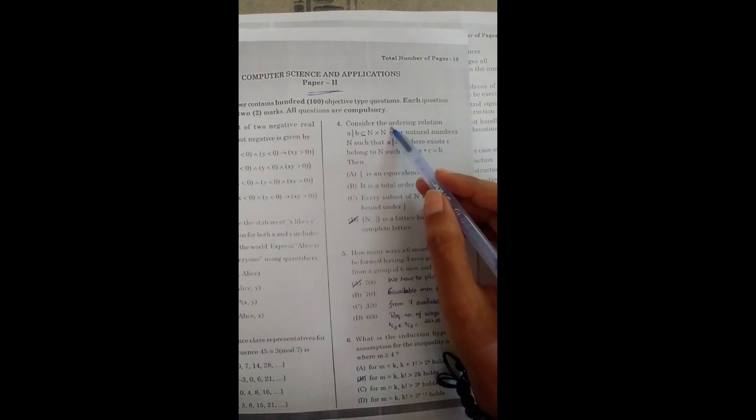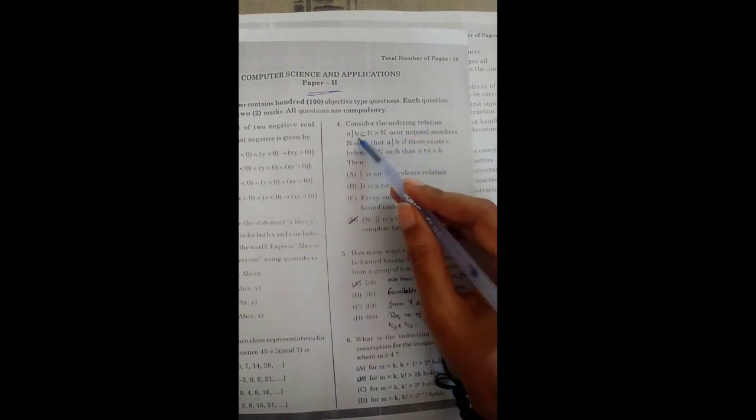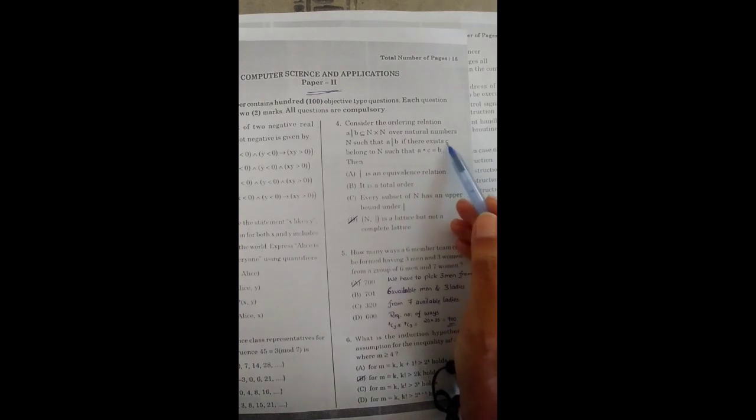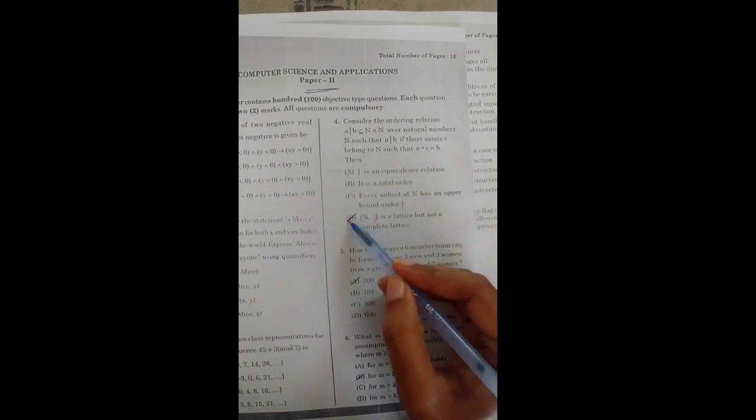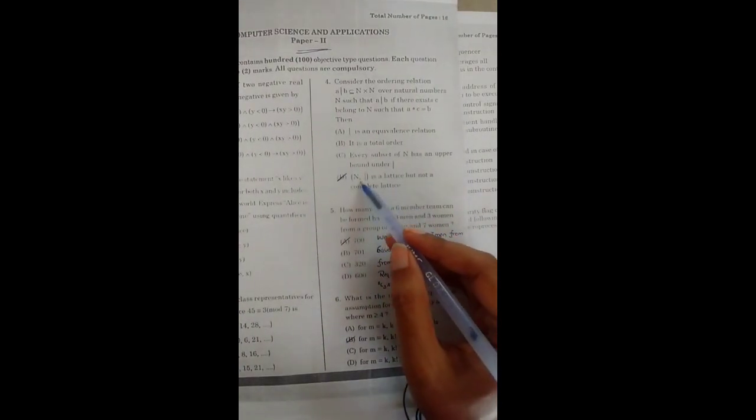In the third question, the equivalence class representative for the congruence 45, which belongs to 3 mod 7, is... and the answer is option A. The next question: consider the ordering relation (A, B) which belongs to N cross N over the natural numbers N, such that A divides B if there exists C belonging to N such that A star C is equal to B. Then the option is D, that is (N, divides bar) is a lattice but not a complete lattice.